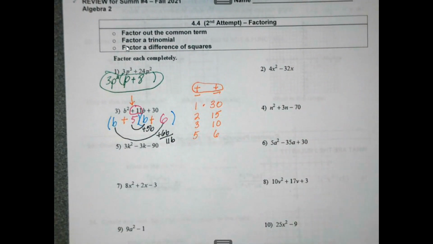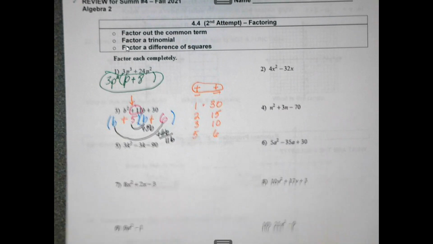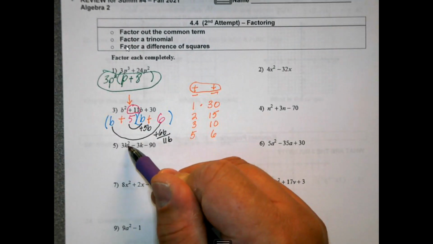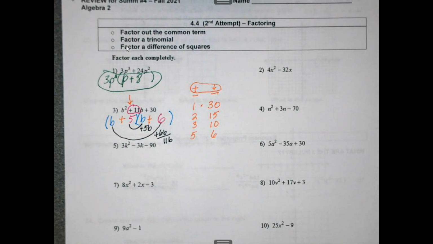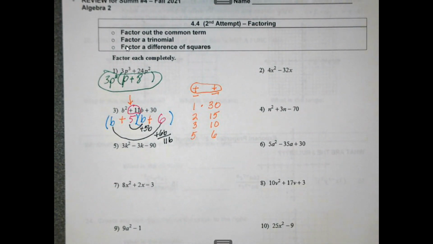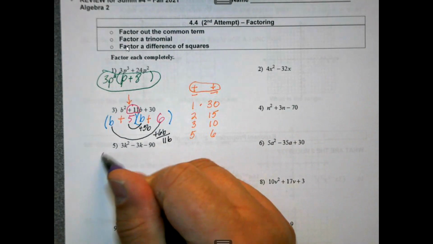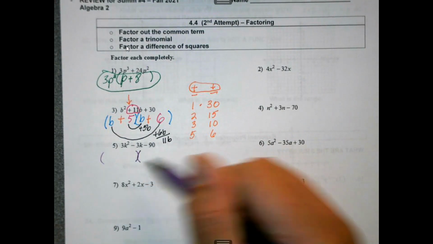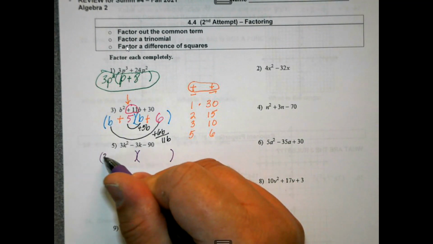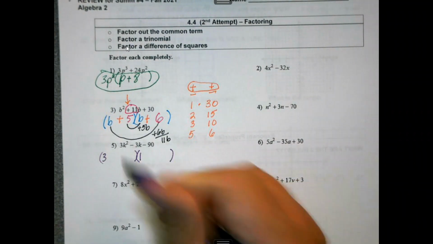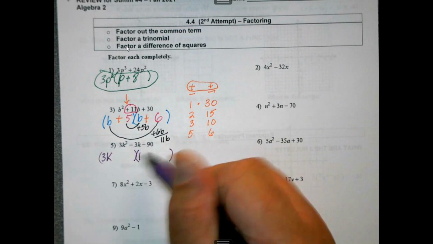Okay, number 5. We have a coefficient other than 1 for the k squared. Makes it a little bit more difficult, but this one's still not too bad because 3 is a prime number, right? So when I go to put that first term in there, the only way to get 3 is 3 times 1, right? And the only way to get k squared is k times k.